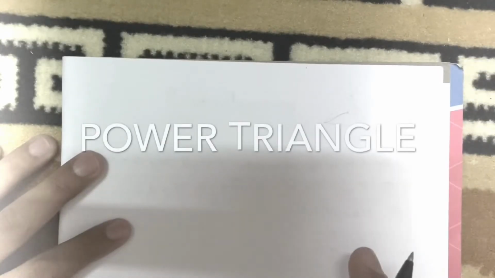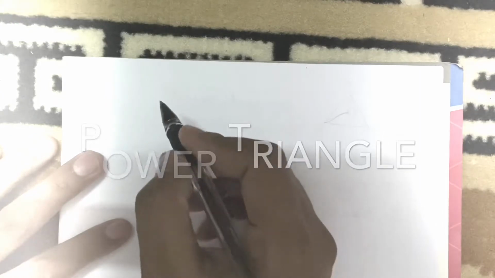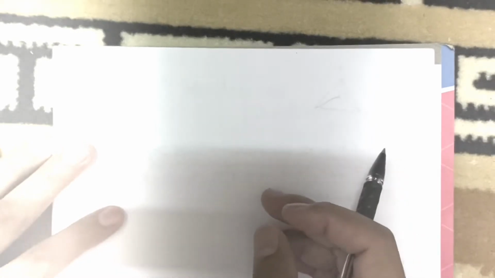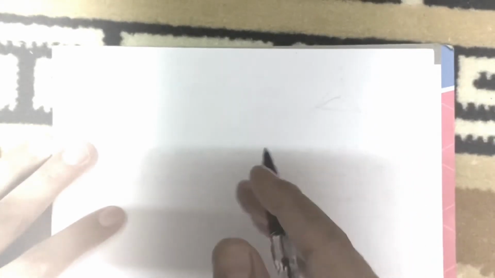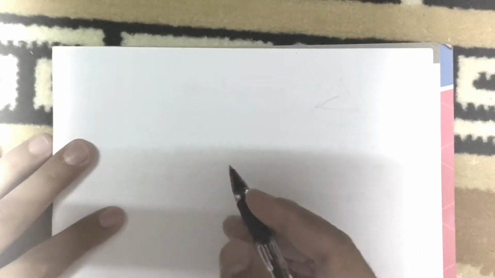Okay, in this session we're going to discuss the power triangle. In the previous video there's a mistake about the phase shift between the inductive voltage and the inductive current. Now I'm making a new video, which is the corrected form.